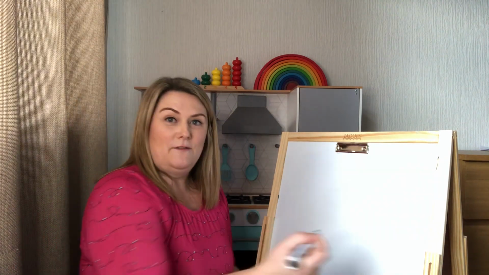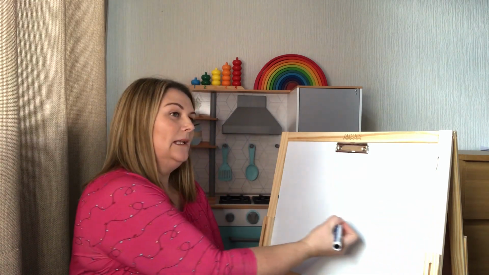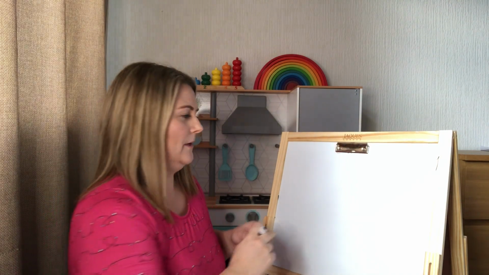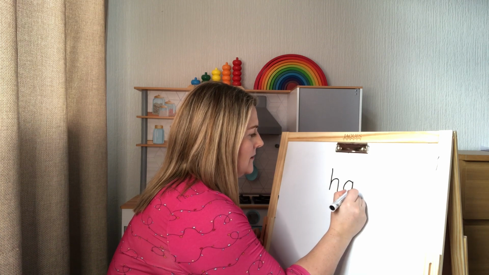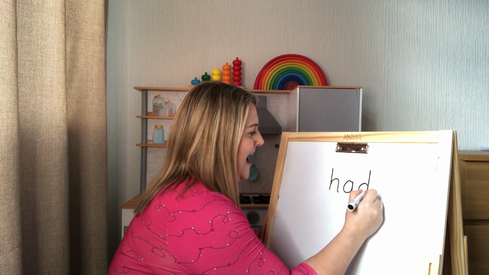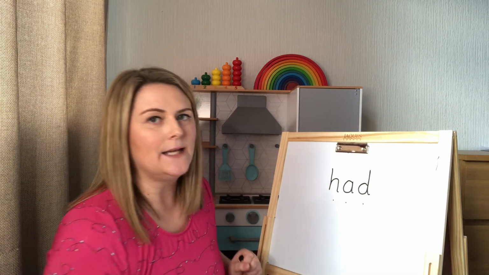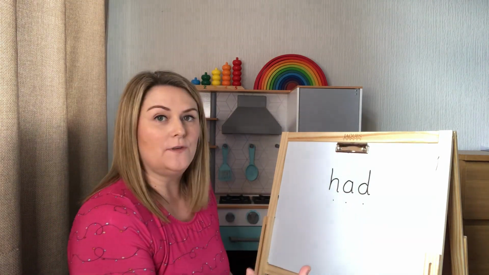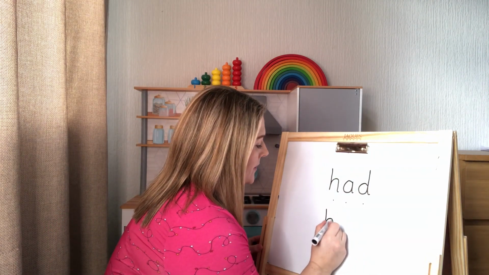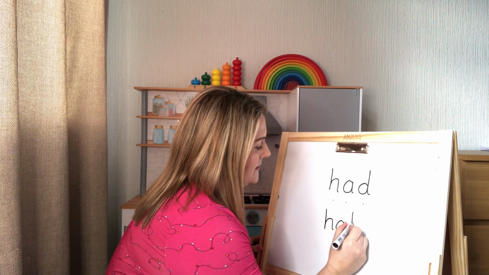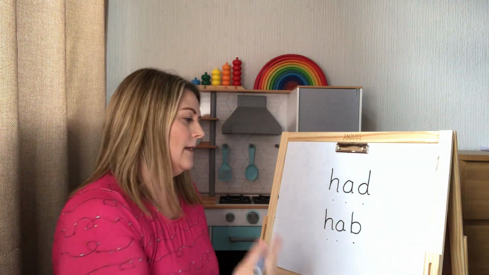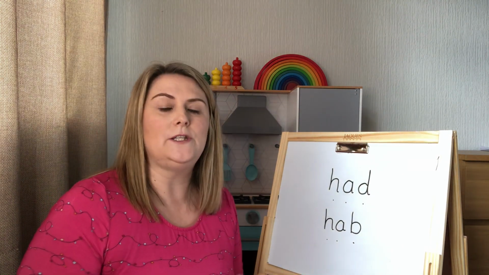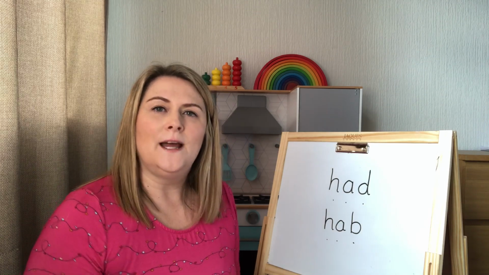Now, they might mirror write, so they might actually write completely from right to left, or they might reverse odd letters. So I'll give you an example and it will all become clear. I have the word had, sorry, and we've got ad. Now, if your child's reversing a letter, they might write the word like this, okay? But they still would sound out ad. Now, to draw their attention to it, I would always use the rhyme for each letter, and that's what this video will show you.